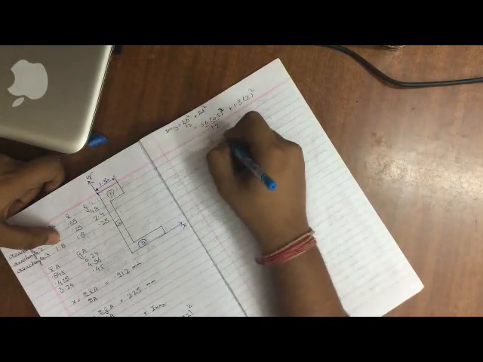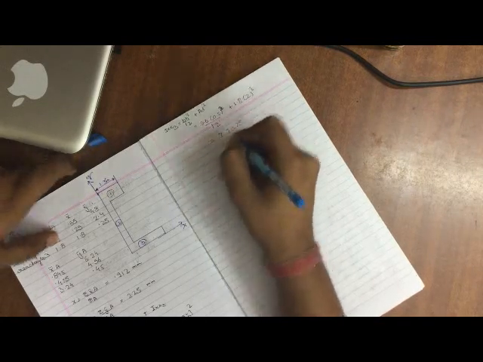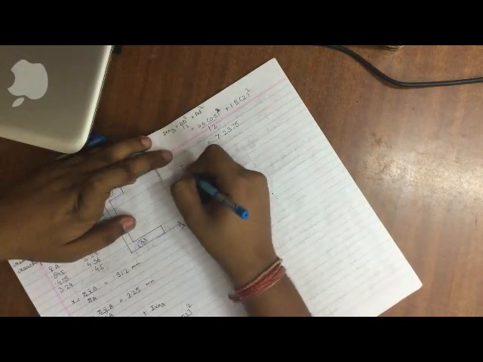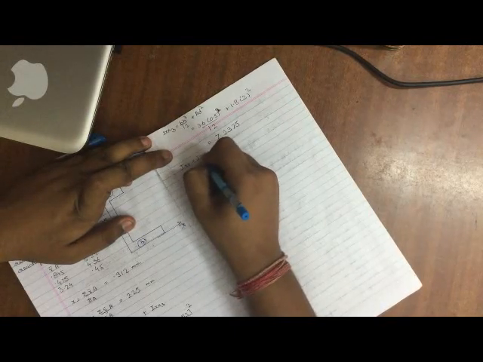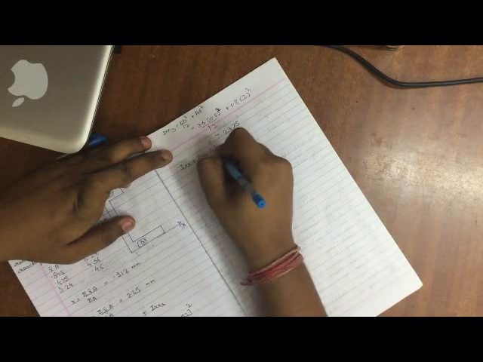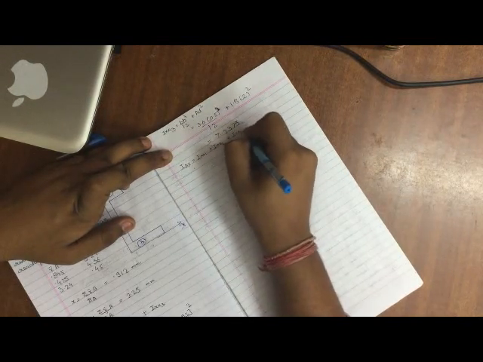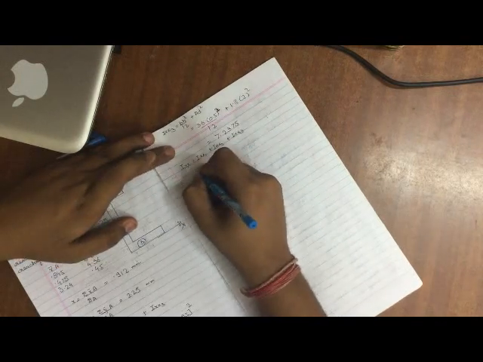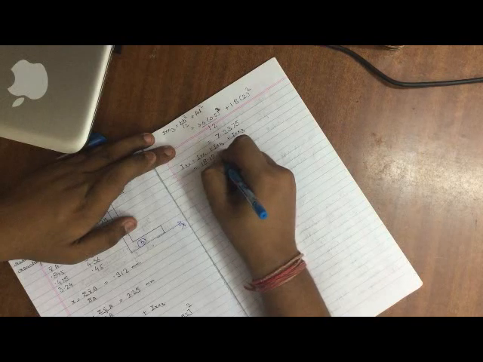We get 7.2375. So the moment of inertia of the whole figure, Ixx, is equal to Ixx1 plus Ixx2 plus Ixx3. It will come 18.1265.